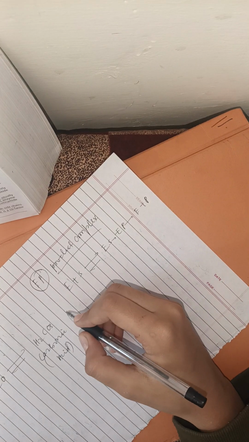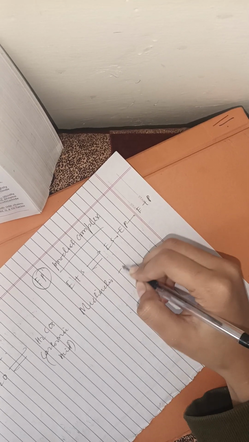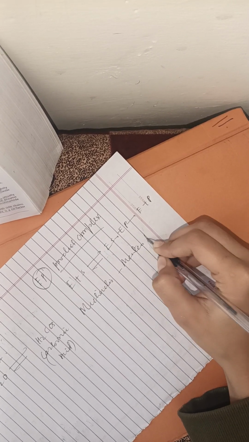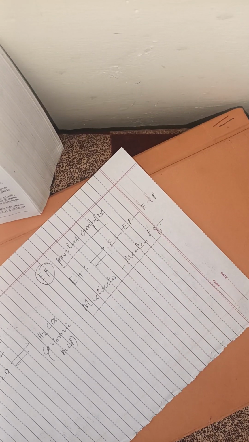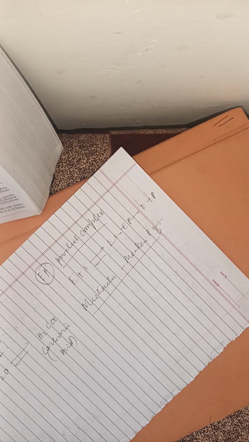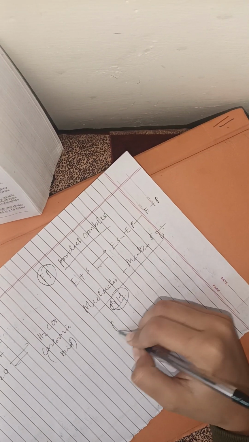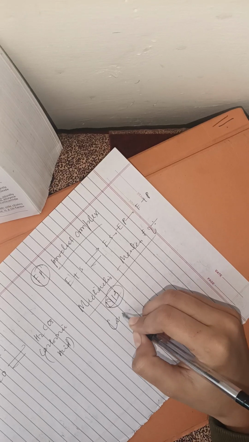We have the Michaelis-Menten equation. To determine the effect of substrate concentration on an enzymatic reaction, Leonor Michaelis and Maud Menten proposed a mathematical model in 1913 and derived a relationship, which is mathematically expressed as follows.